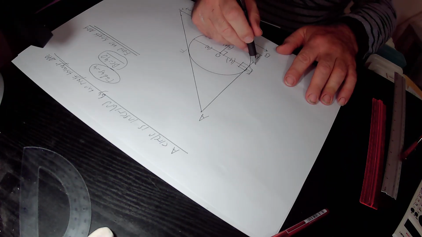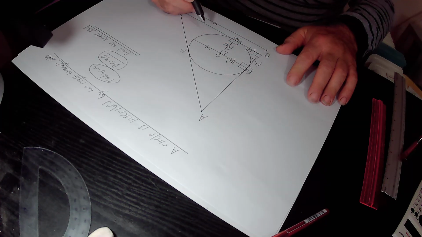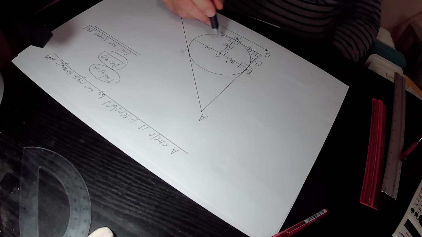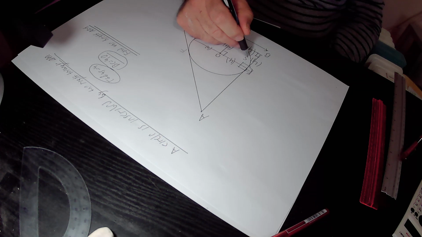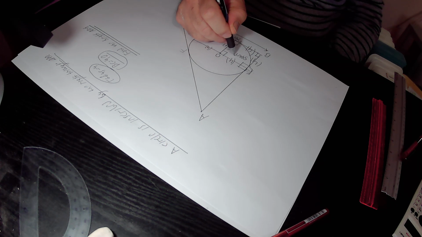So quadrilateral OEBM is not just a rectangle but a square, because all of its sides are equal to each other. Each side equals 4 units in length.